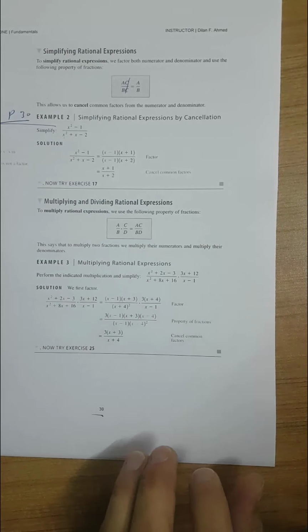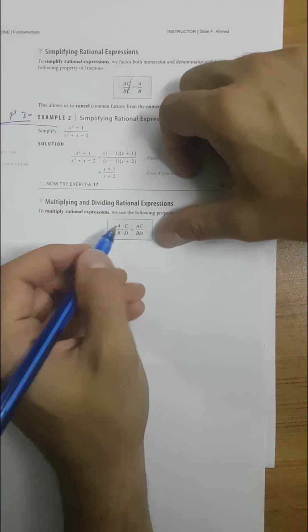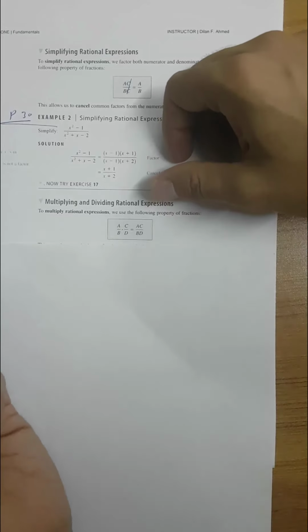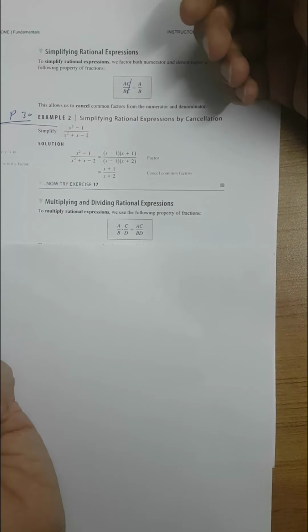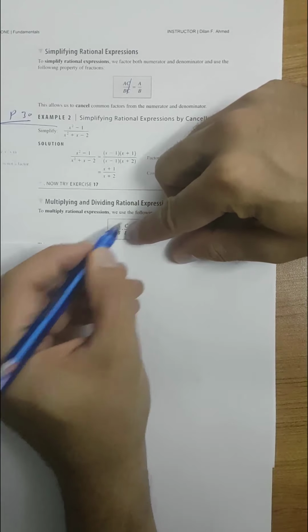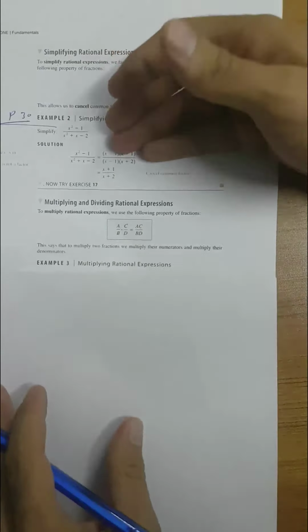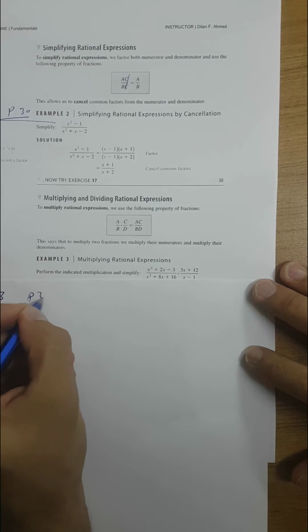Also we have multiplication and division. How do we do multiplication, as I did before in the earlier expressions? We just multiply numerator with numerator, denominator with denominator. If there's any common factor, we will cancel it. Example 3 in page 30.